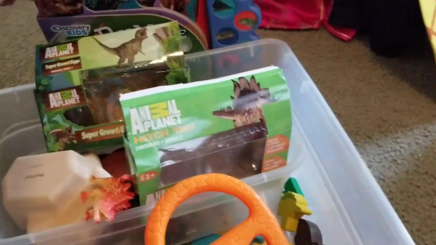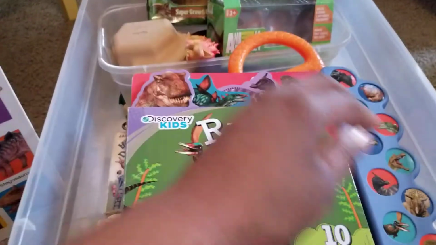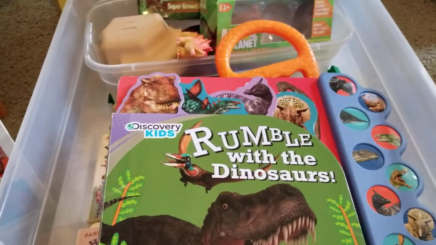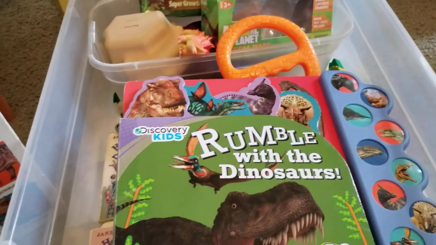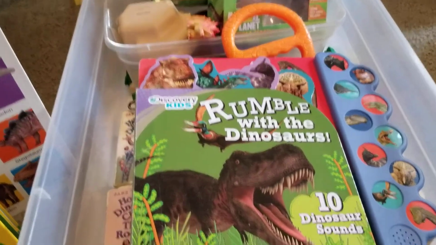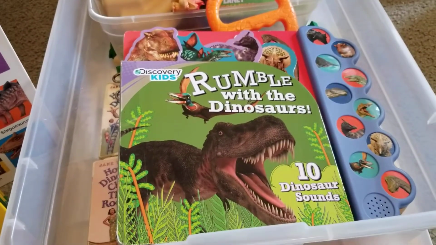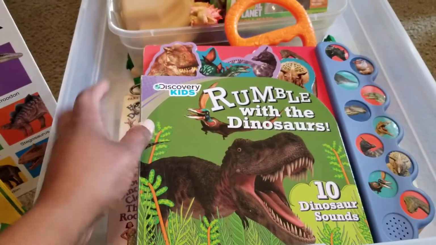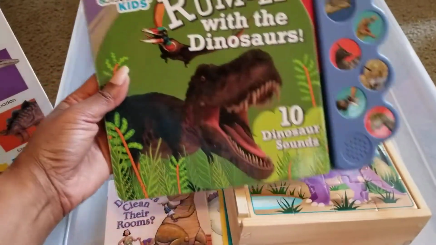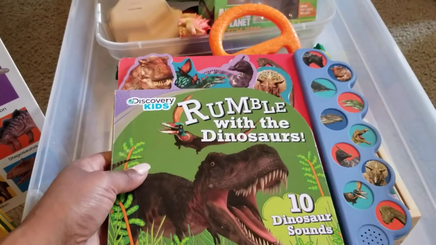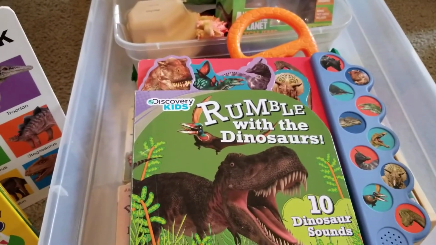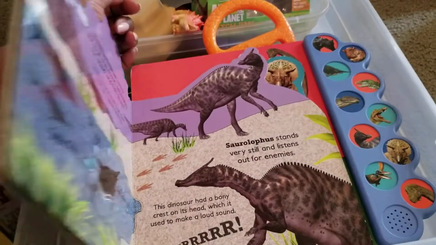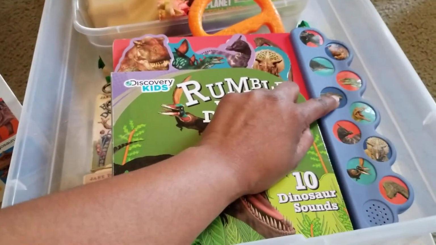And then this is the book that makes the noises, so they can press, okay, and they can hear the different dinosaurs. The book is called Rumble with the Dinosaurs, and it's a really big one for the children. They love that. I actually have to create time for each child to read this book, because they love it so much. 5 minutes for one person, and then it goes to the next person, but it's really great.